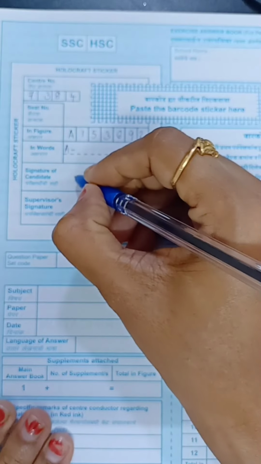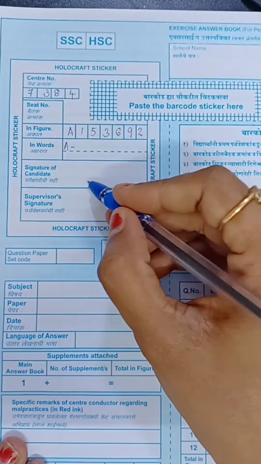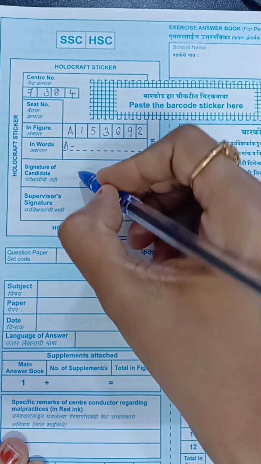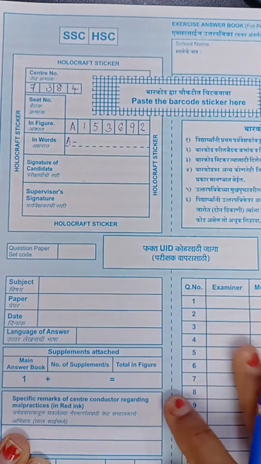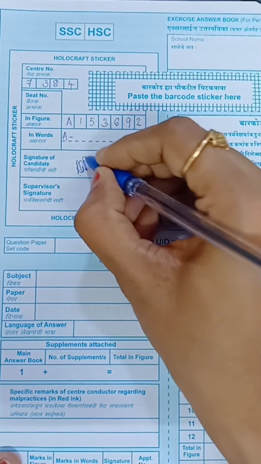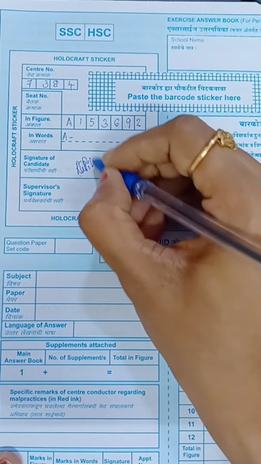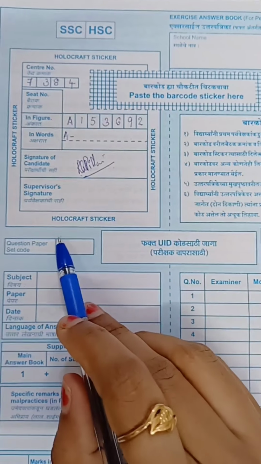Next is the signature of the candidate. As you signed on your hall ticket, the same signature you should do here. So look into your hall ticket and put the same signature. Candidate means your signature. Don't sign for the supervisor, just leave it. Next, the question paper set code. This will be mentioned in your question paper, so whatever your code is, you can write that.